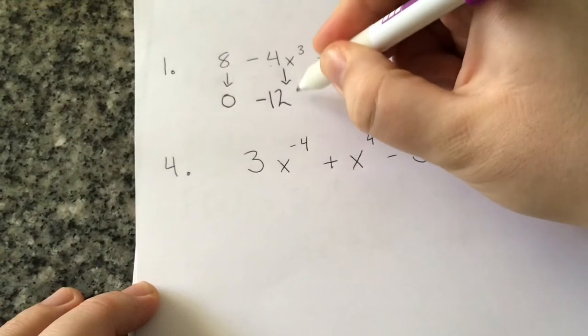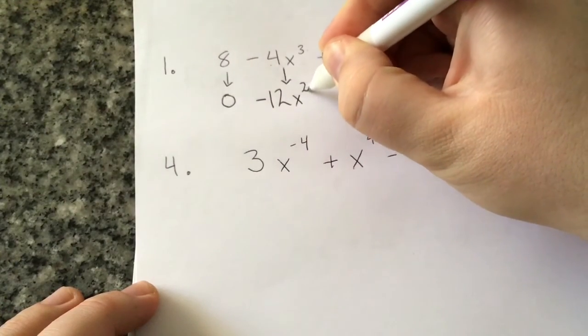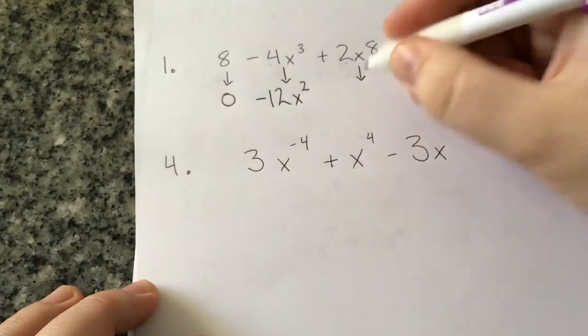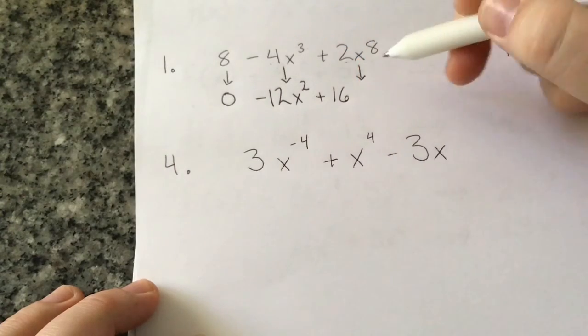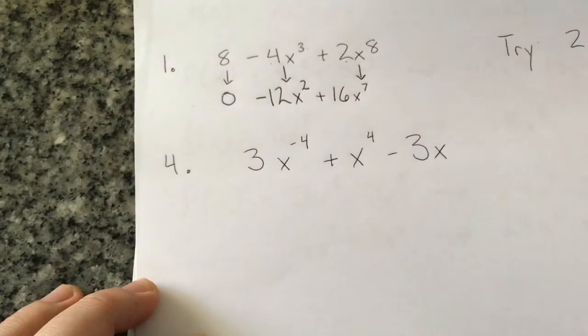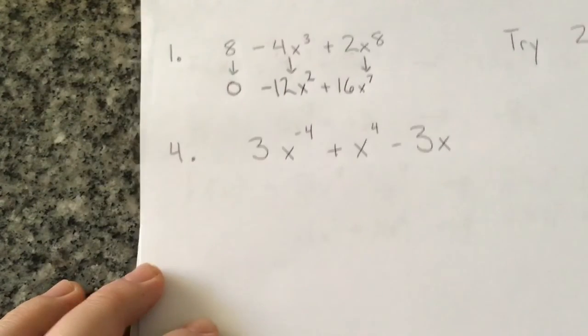And then what happens to the variable? It goes down by 1, so x squared. Then here, 2 times 8, well, that's going to be 16. And then 1 less than 8 for our variable is going to be x to the 7th. So this is our derivative, -12x squared plus 16x to the 7th.